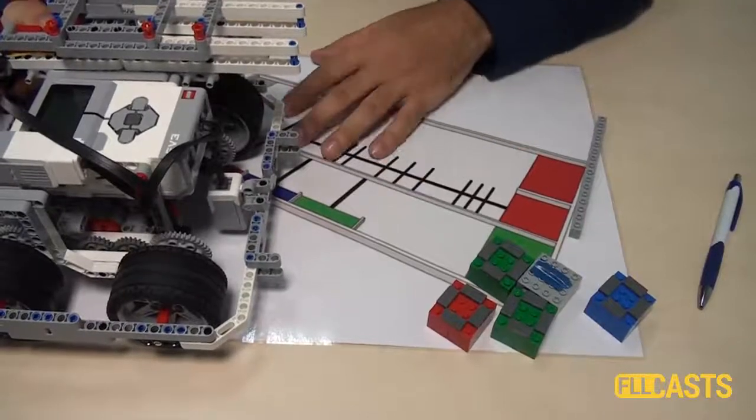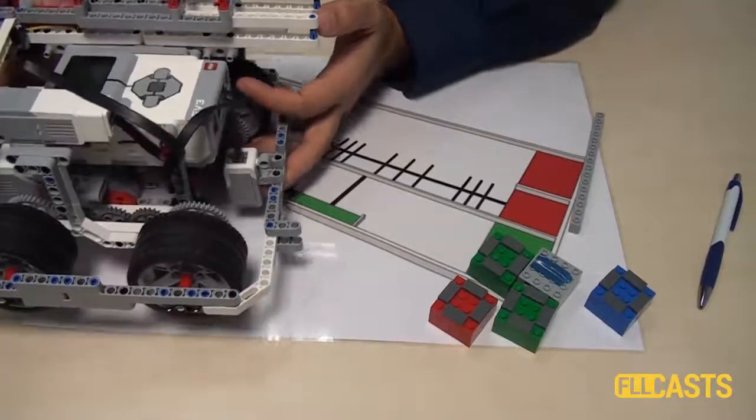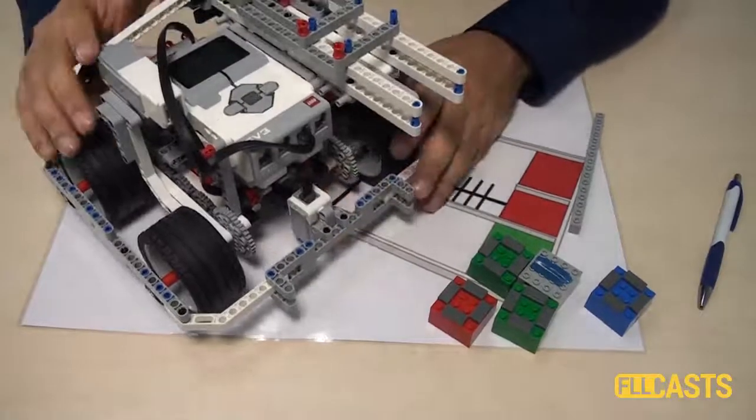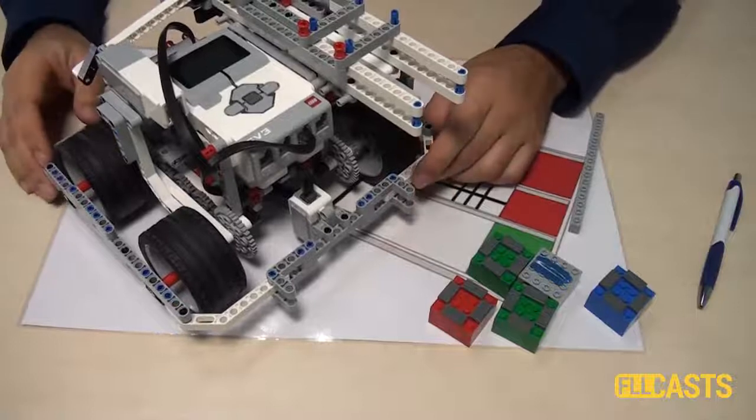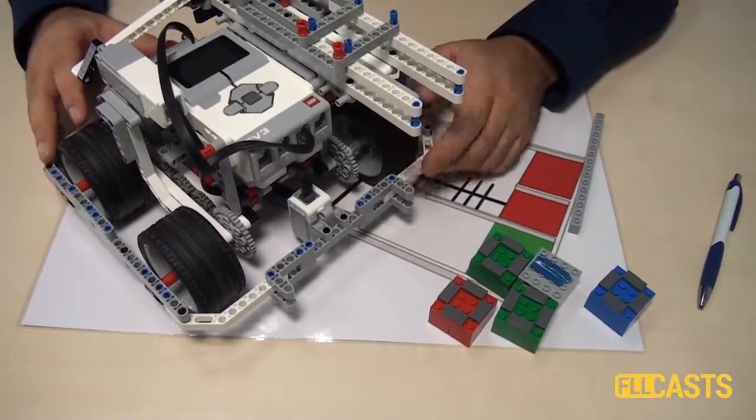There will be no alignment to the lines, only counting the lines, and if needed, probably following the lines. You can find the instructions for this robot below the video, and we can now actually dive into the programming and construction of this robot.